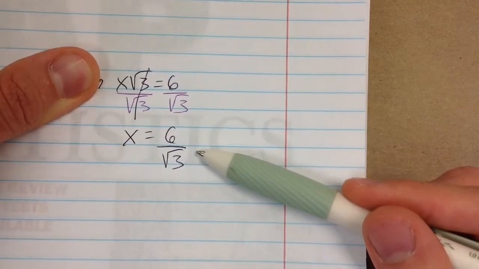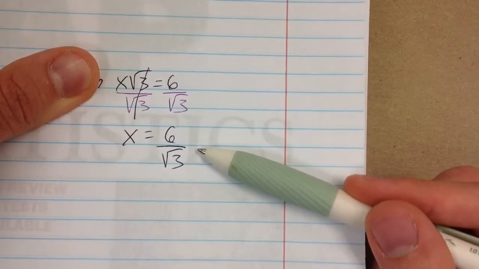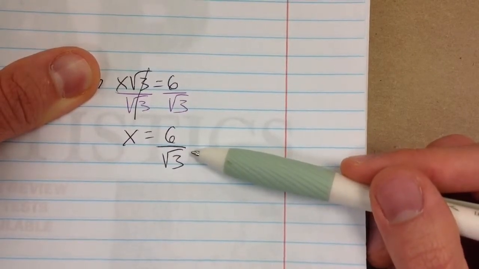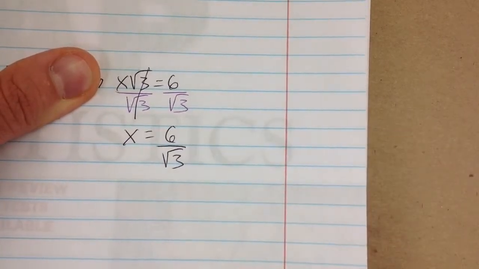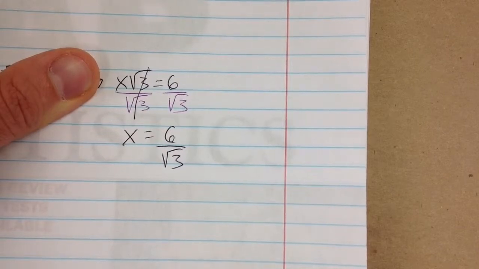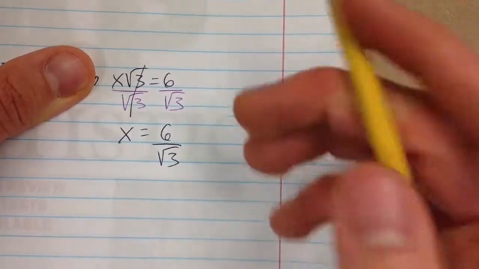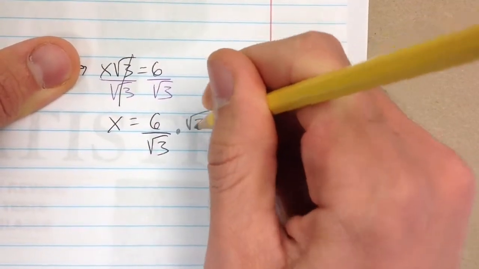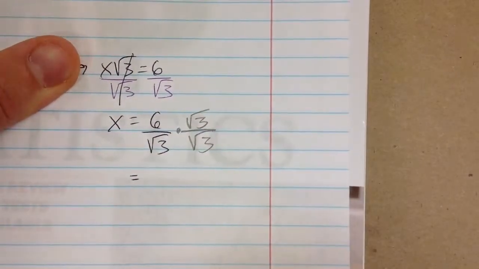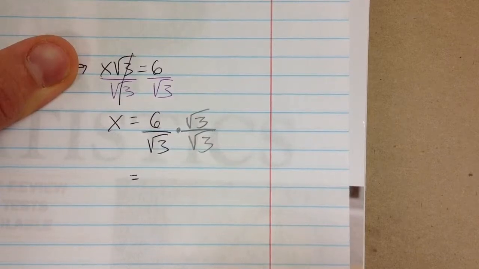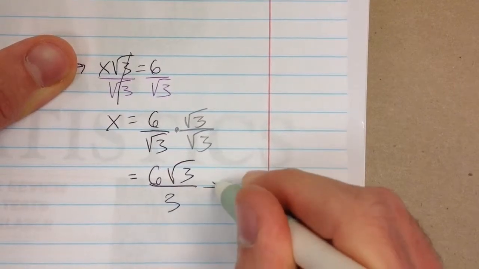This is technically correct, but it doesn't follow a certain rule of etiquette we have in algebra. And that is, don't leave radicals in denominators. Do you know how to get rid of the radical in the denominator? Oh yeah, multiply it at the top. Very good. So tell me what you get after doing that. 6 root 3 over. Yep. And then that simplifies to?